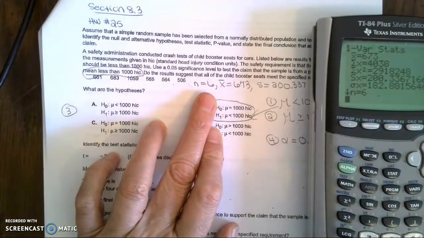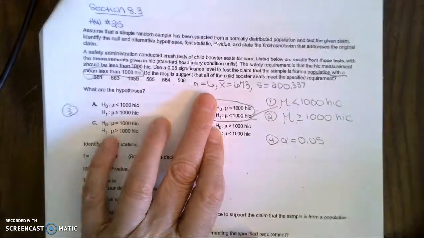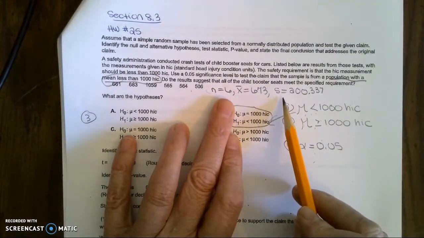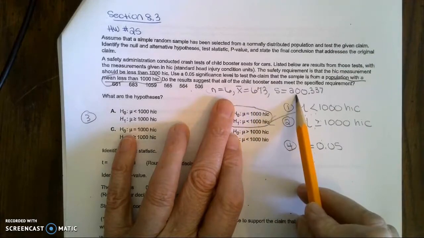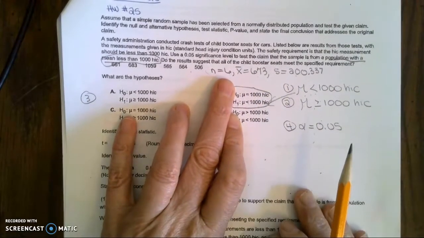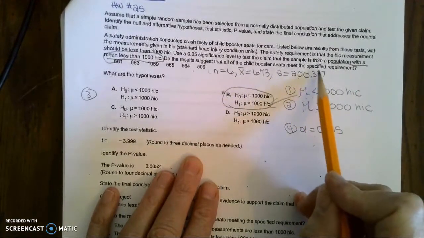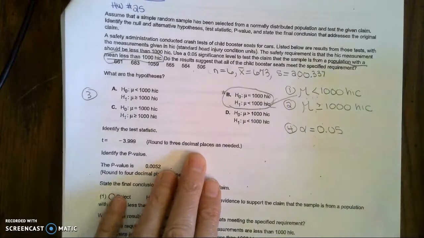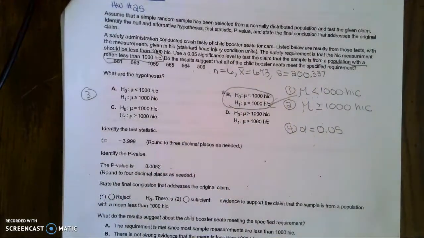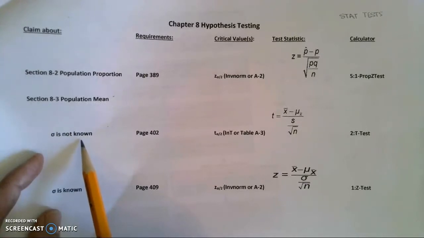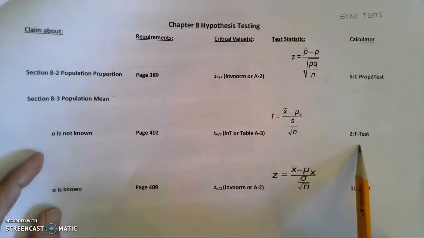Again, you can pause to make sure you get that. This is a sample of 6 car seats, so we're looking at the sample mean and the sample standard deviation. Since we don't know the population standard deviation, we are going to use a t-test. Again, the claim is about the mean, and sigma, the population standard deviation, is not known, so we're going to use a t-test.